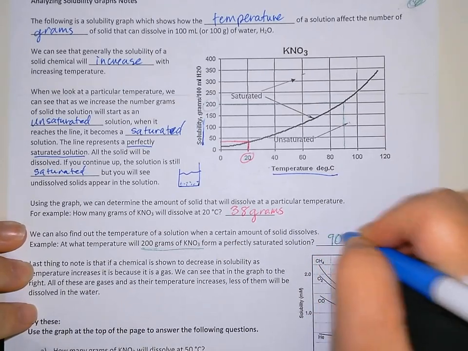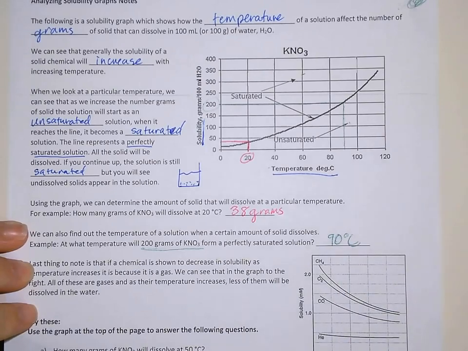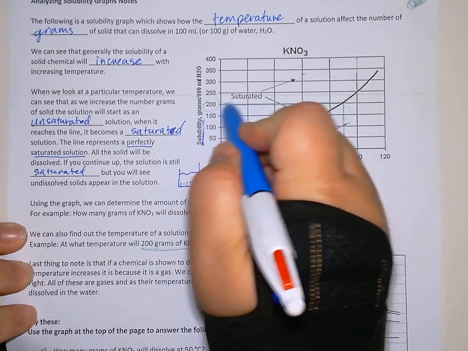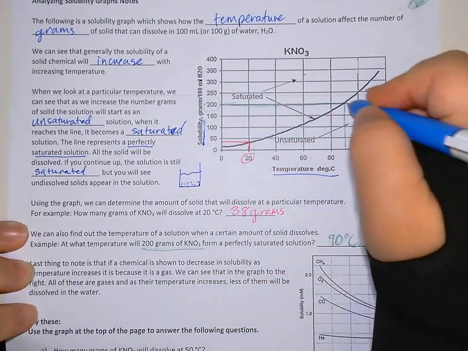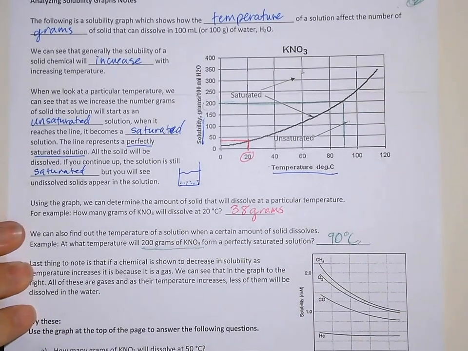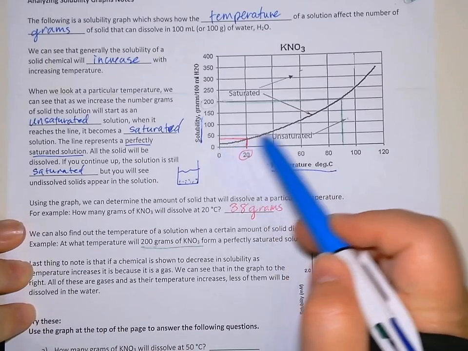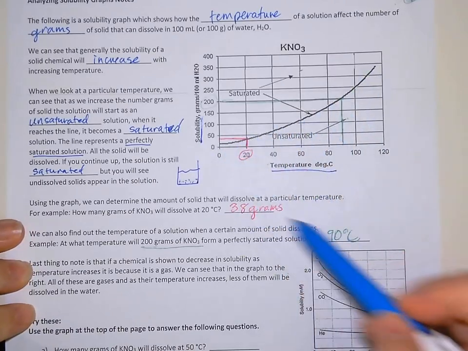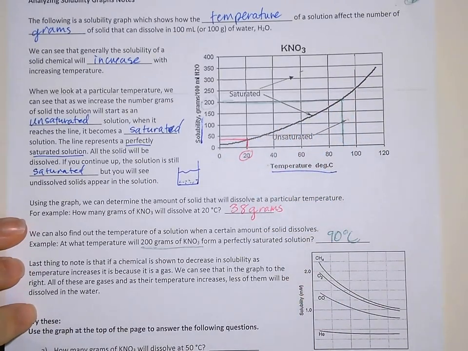Sorry, this green color is a little light. Okay, so again, we can do our rise run lines to help us figure out where those points are and where they connect. Okay, so our line shows us our perfect solubility, and we're using that to answer these questions.